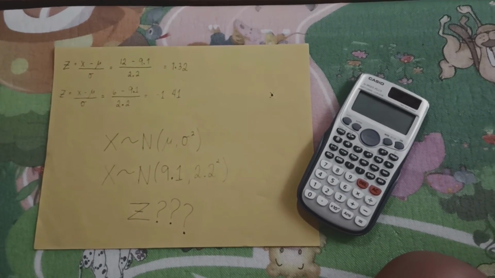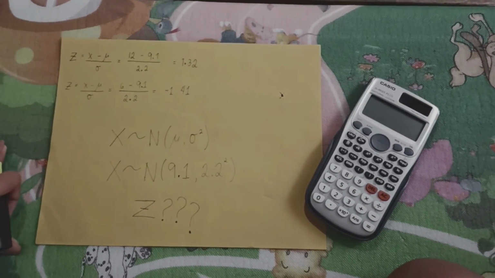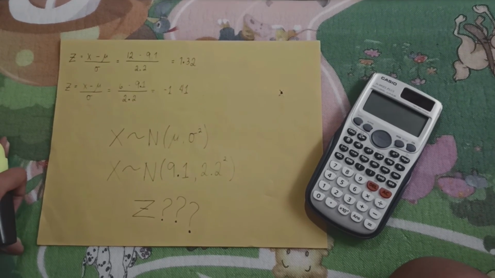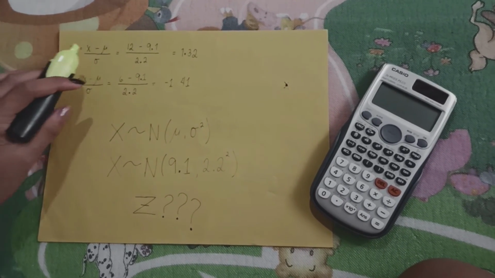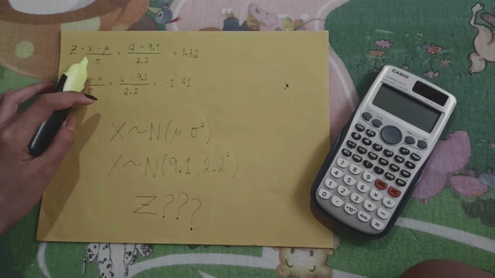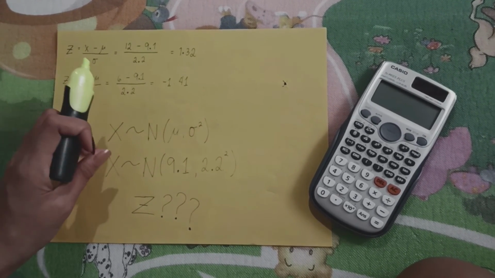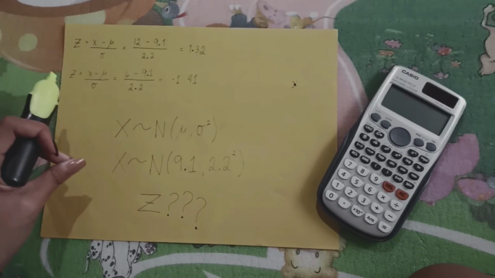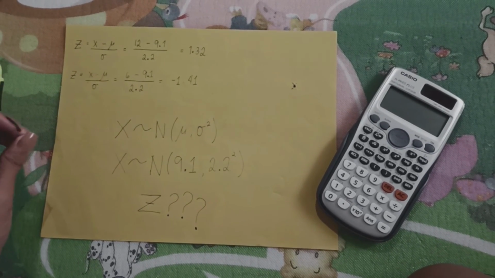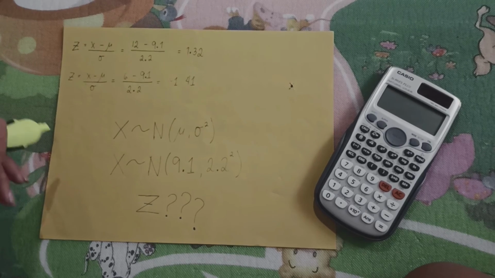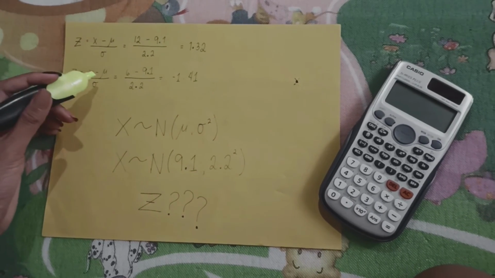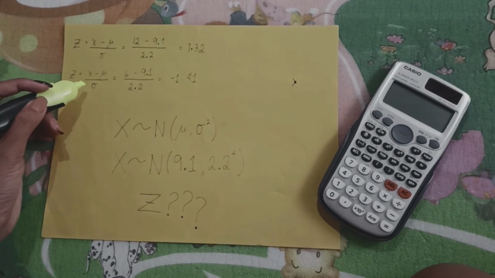So we're going to find the z-score of the probability of x less than 12. So x minus the mean over the standard deviation. 12 minus 9.1 over 2.2 is equal to 1.32. To find the z-score of the probability of x less than 6, z is equal to x minus mean over the standard deviation.